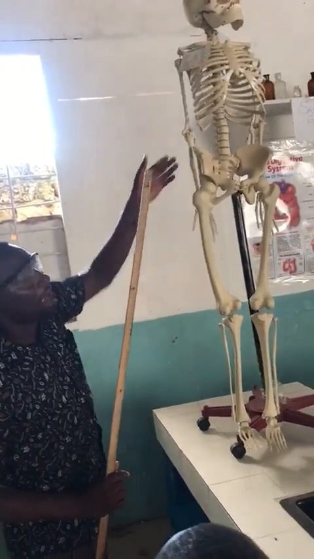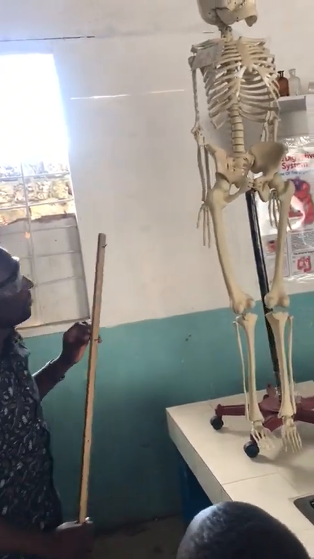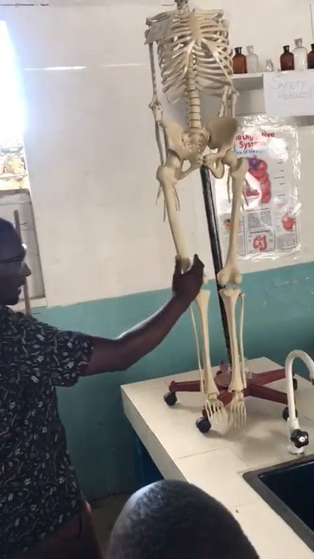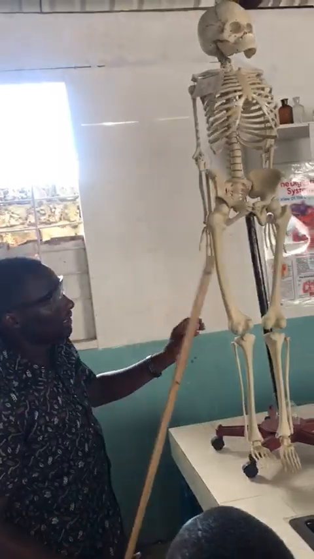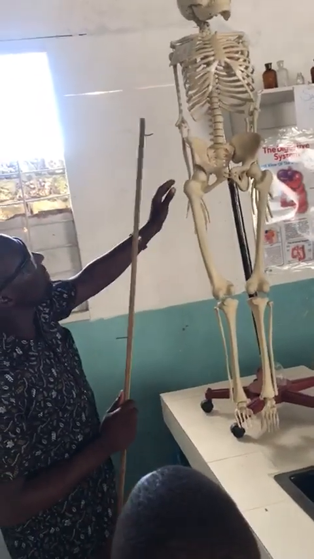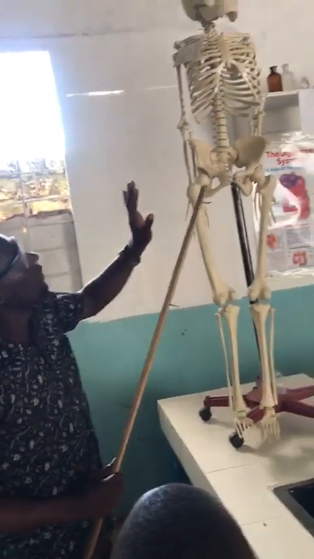Then we have this one here. We call it the arm bone. Then we have this one here. We call it the leg bone. What do we call it? Leg bone. Now, each and every part here has its own function.